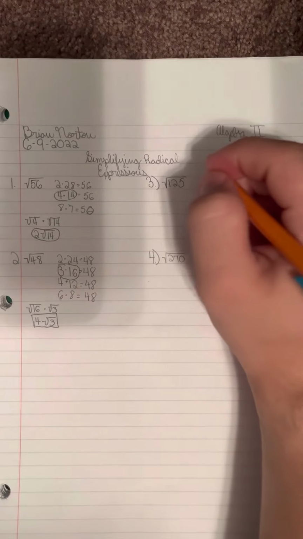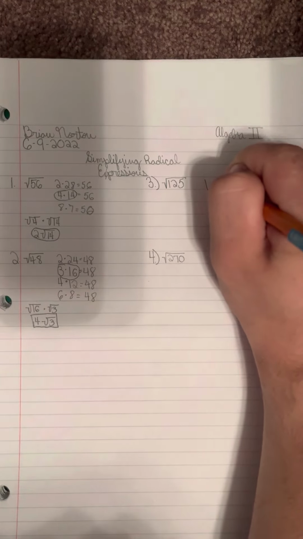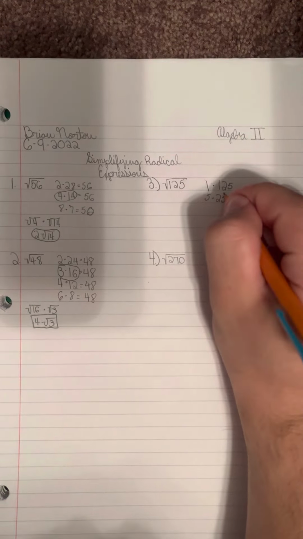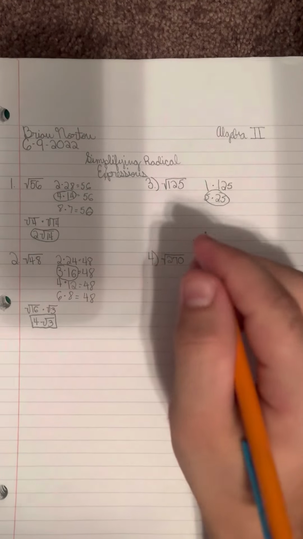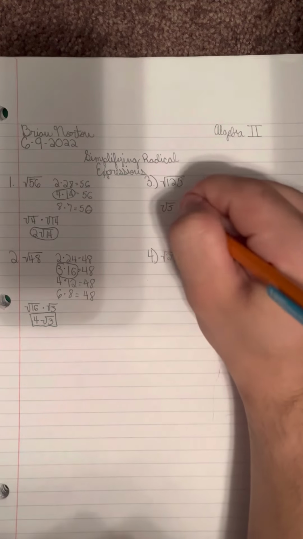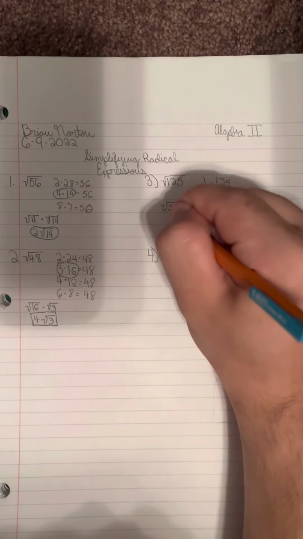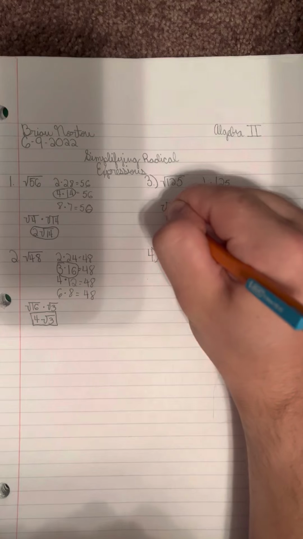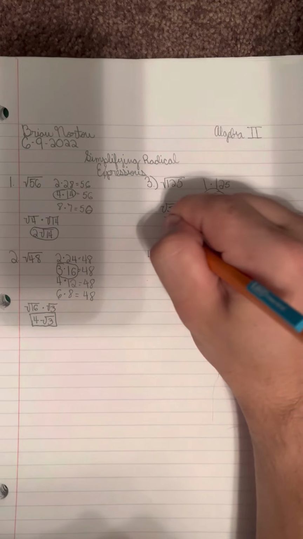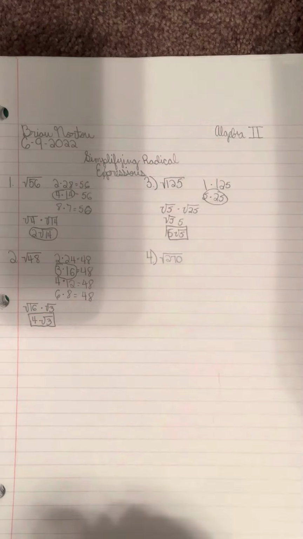So for 125, we're going to have to write out the factors again. 1 times 125, and then 5 times 25. And 5 times 25 is the only one we can use in this case. So below, we're going to have to write the radical of 5 times the radical of 25. And that equals, this 5 has to stay in the radical, and this equals 5. So we would write it as 5 radical 5 as our final answer.